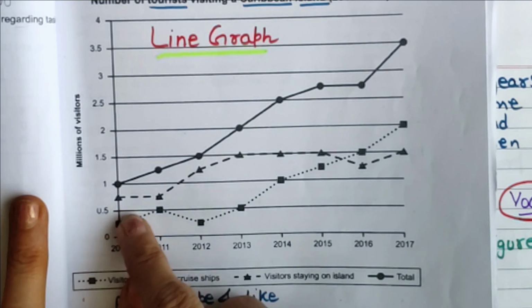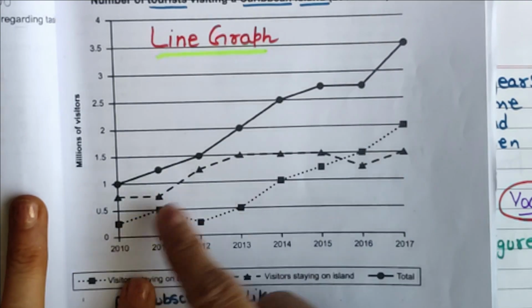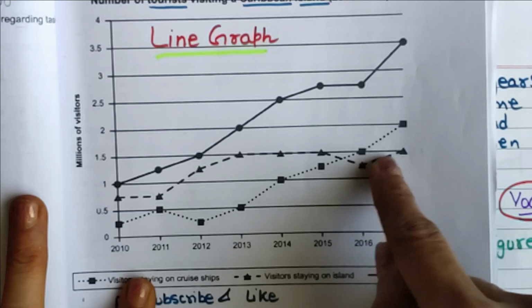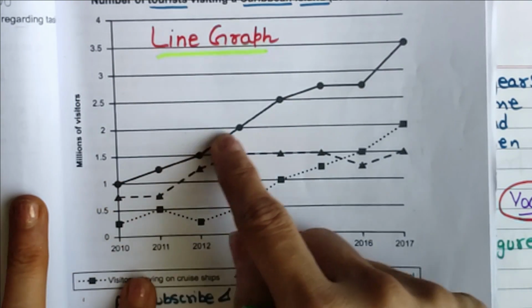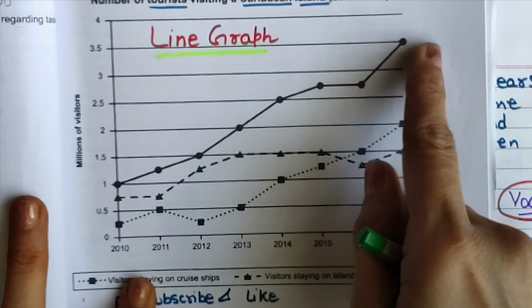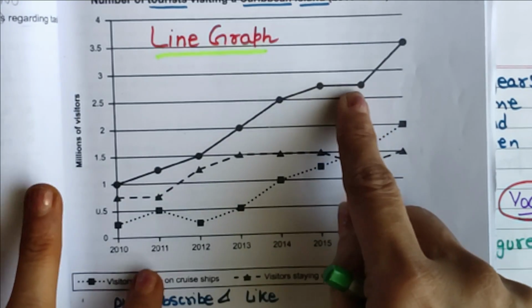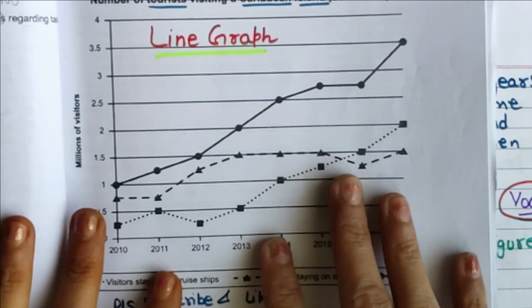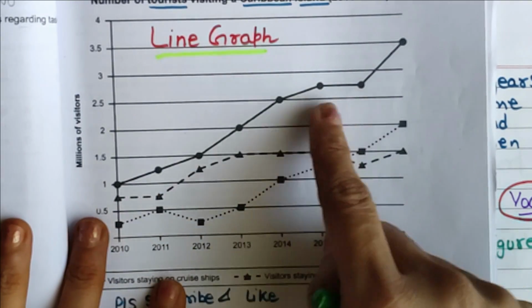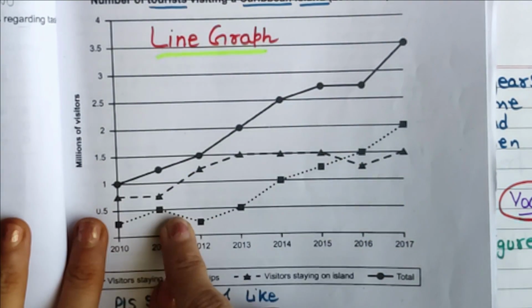So this graph has started from here to here, with a lot of fluctuations, and then at least from here to here it is growing, and this also is growing and growing. Only at one place this dipped, otherwise it is growing and growing. Now we know the trend is growing, no graph is going down.